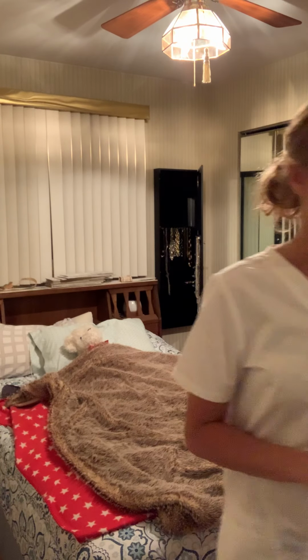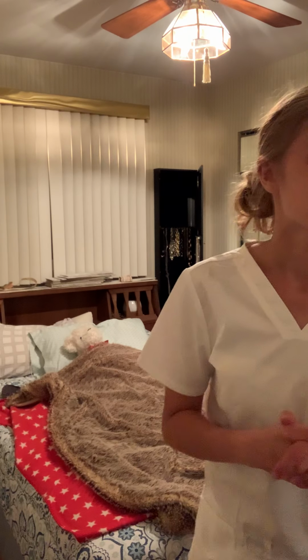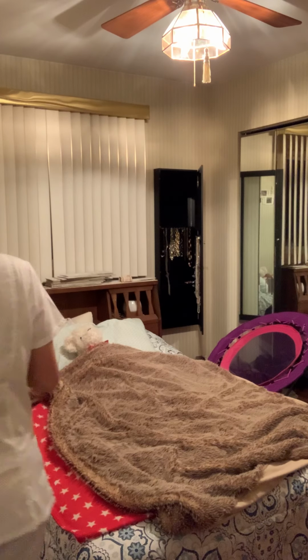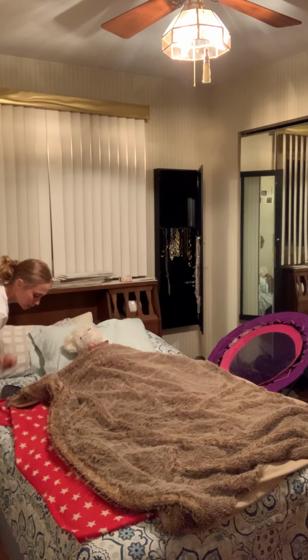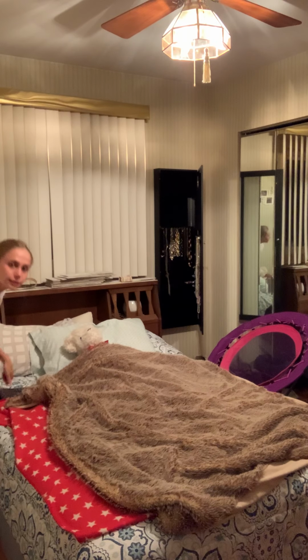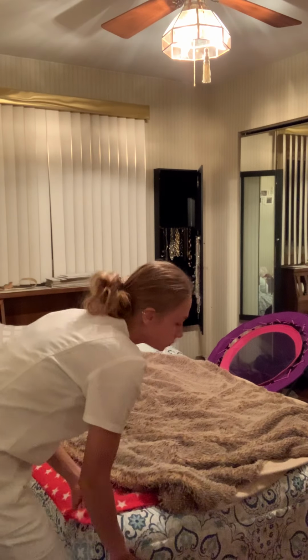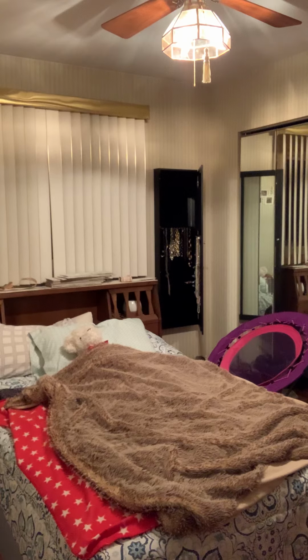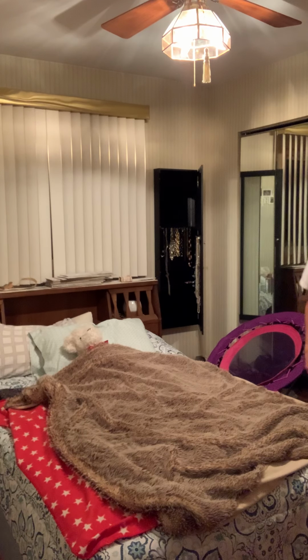So now we are going to be tucking in the sheets. So, well, the top linens. So we are going to raise the mattress, tuck the top linen in, raise the mattress, tuck the linen in, and repeat along the length of the bed.